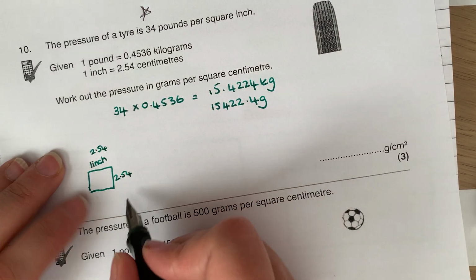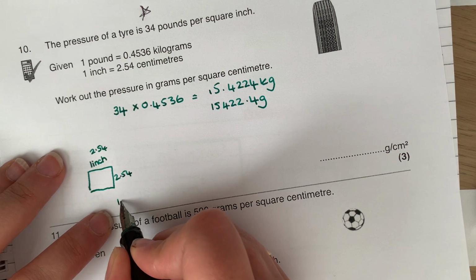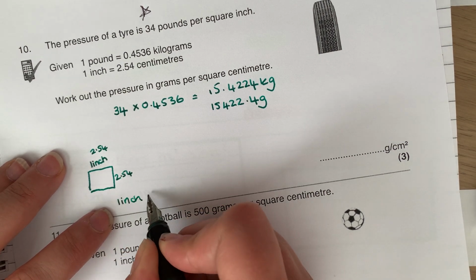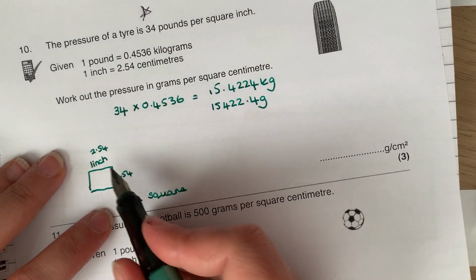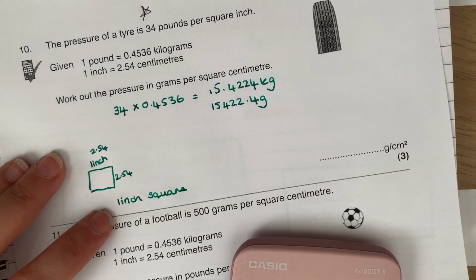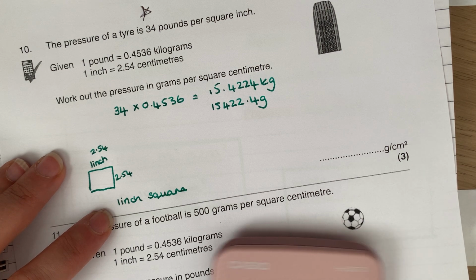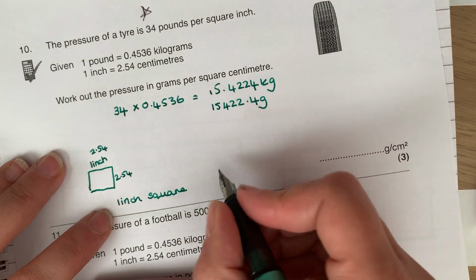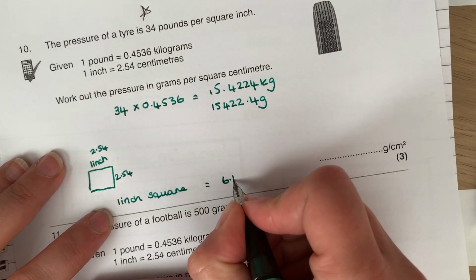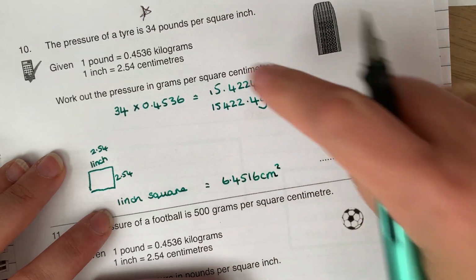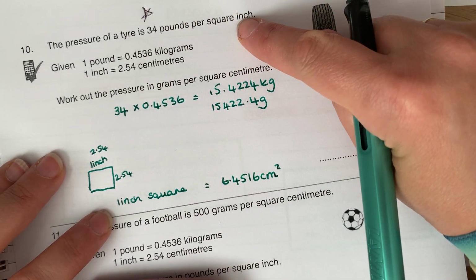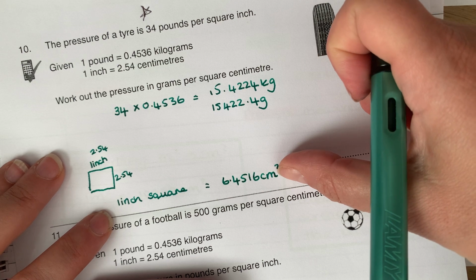So 1 inch square is 2.54 times 2.54, which is 6.4516 centimetre squares.